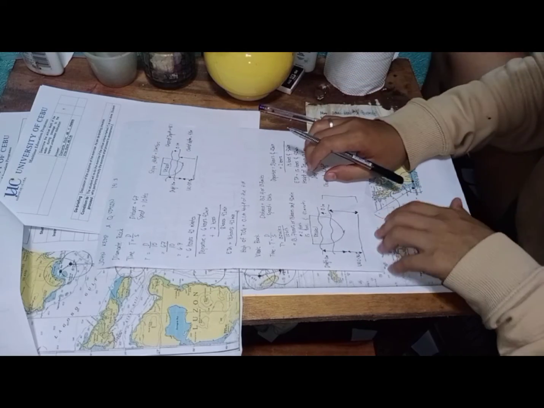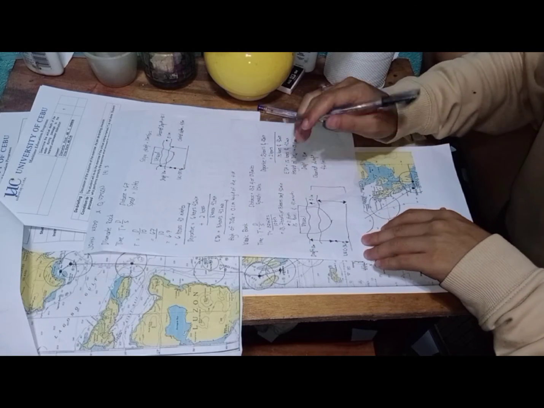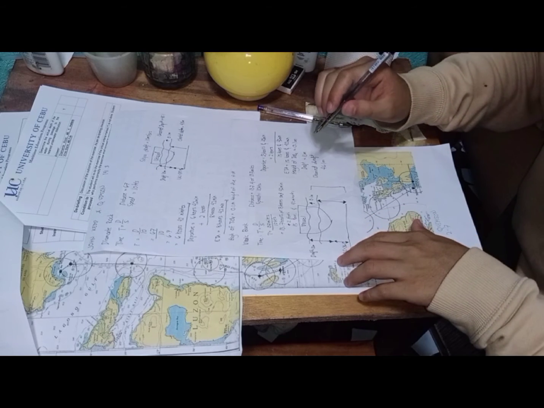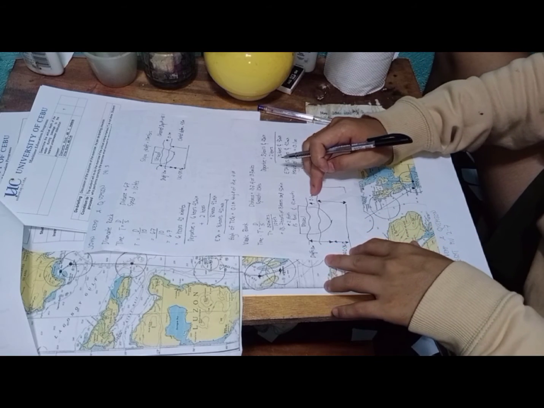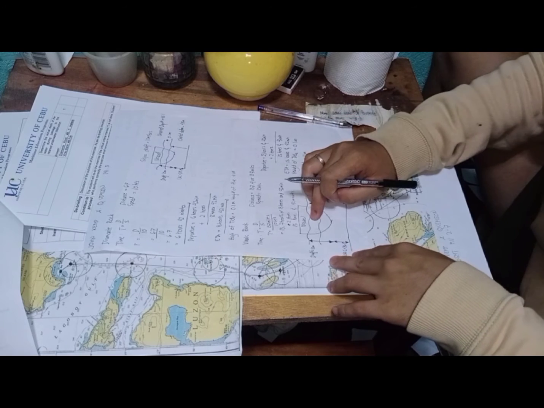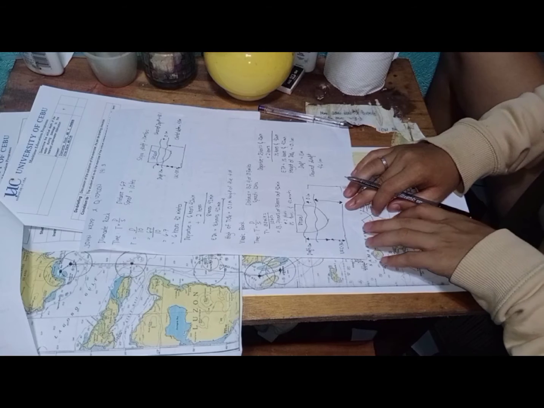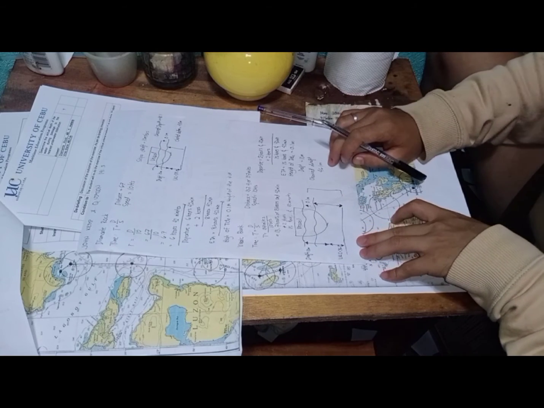The next thing is we have our Virac Bank. We have our 0.1 meters, which is the height of the tide. The draft of the vessel is 10 meters and the observed depth is 46.1.